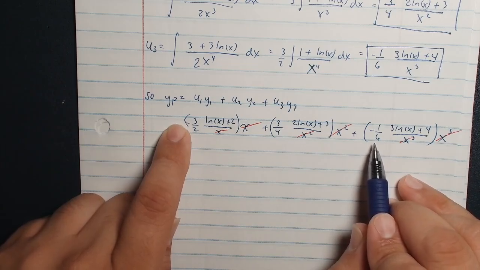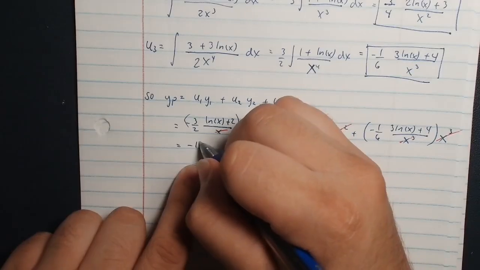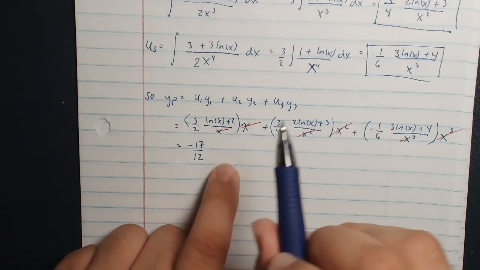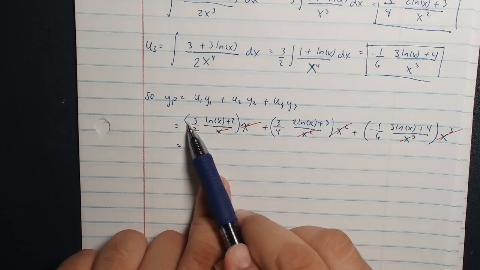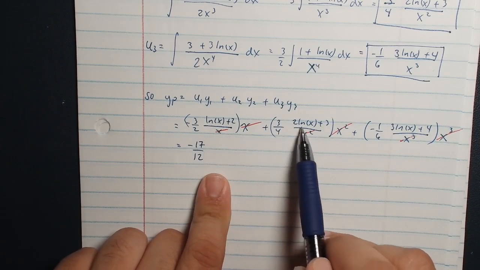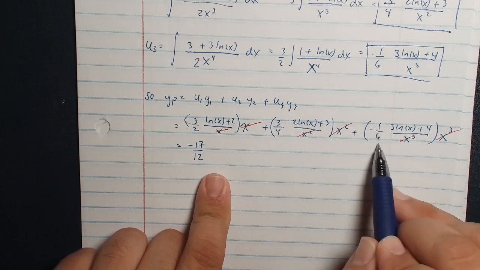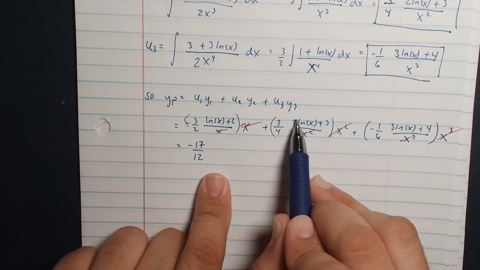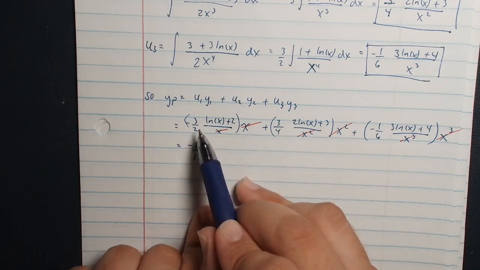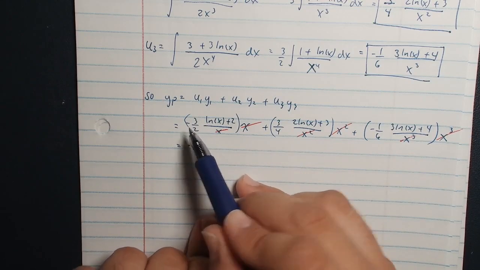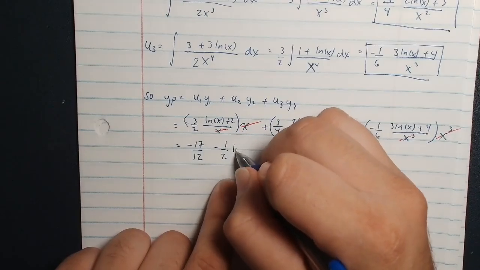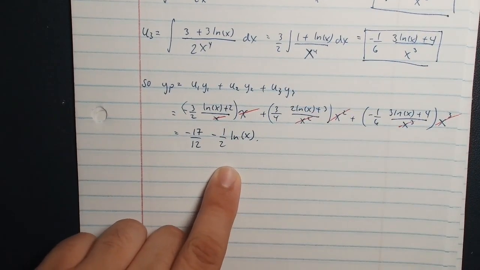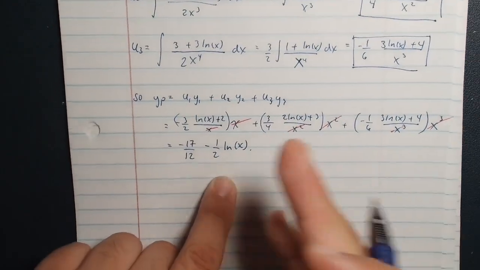Let's see, the common denominator is 12. So negative 17/12. I think that's right, yeah, negative 17/12. And then for my logarithms, I've got negative 3 halves plus 3/4 times 2 the log of x minus 1/6 times 3 the log of x. So that's negative 3 halves, that's plus 3 halves, and that's minus 3 halves. So I just end up with minus half the natural log of x, which is a little unexpected. That's kind of a small answer, but it is what it is.